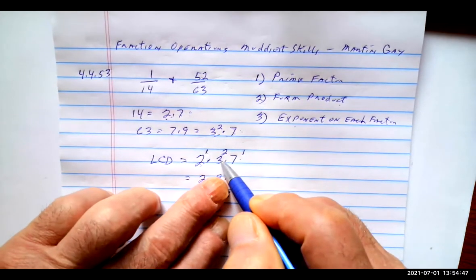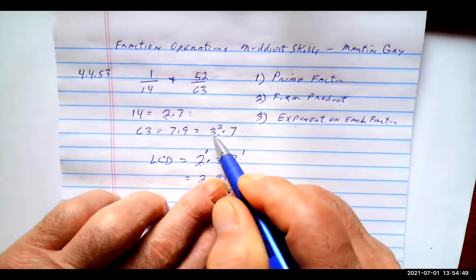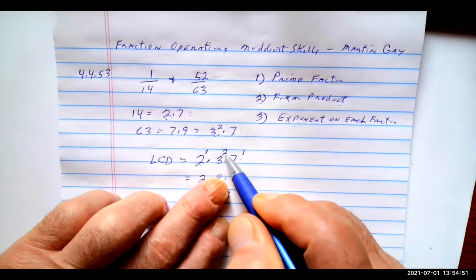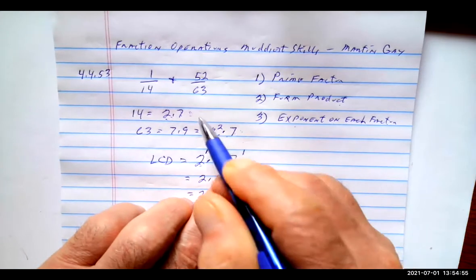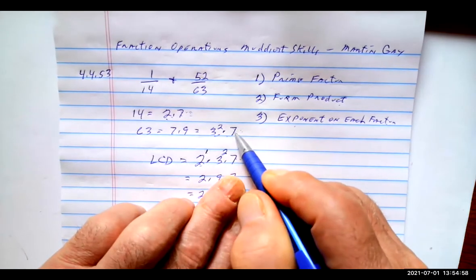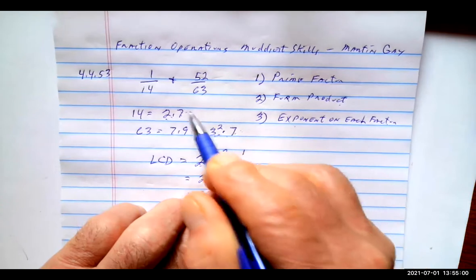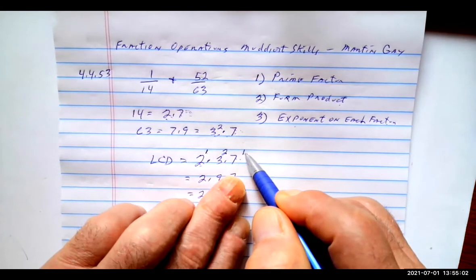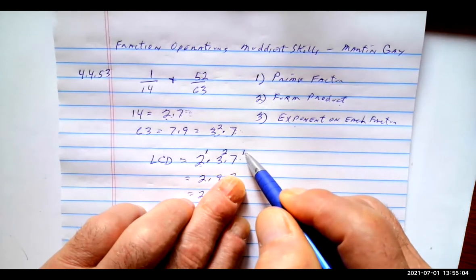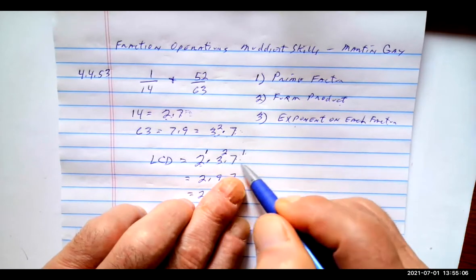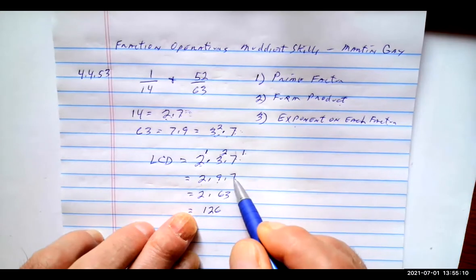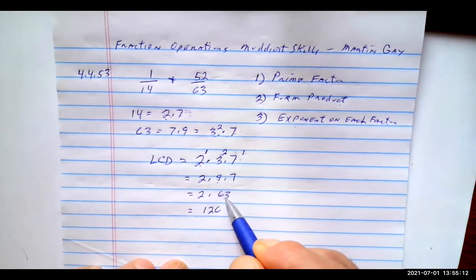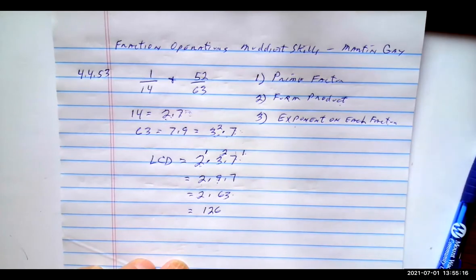The digit 3, I don't see it here, I see it twice there. So the most I saw it is twice. That's the exponent. The digit 7, I see it once here and once there. The most I saw it in either place is once. So that's the power. The LCD is the product of these three factors: 2 times 9 times 7. 9 times 7 is 63, and 2 times 63 is 126.